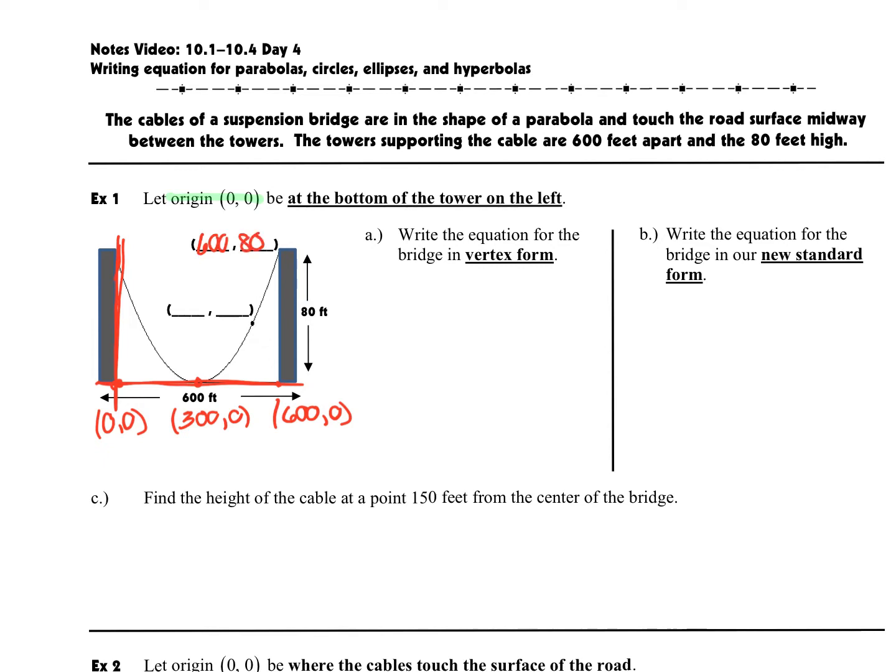Now, what it does also tell us is that this point right here, and we want to write an equation for this parabola here, and we're going to ultimately end up working with this point right here in our part C. So let's jump into this part A and start building this equation. And in this first step, I want us to look at vertex form, our old vertex form from our Algebra 2 days. So we reviewed this at the beginning of the year. It would look like this: y equals a, and we'd say x minus h squared plus k.